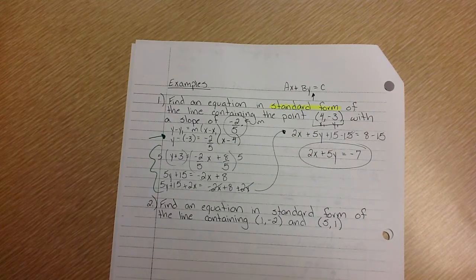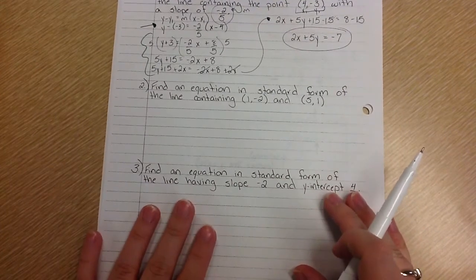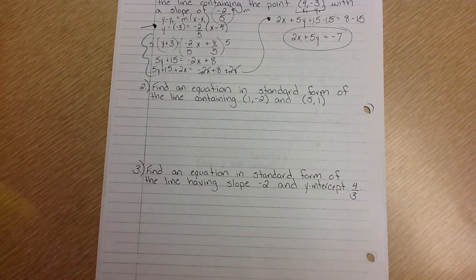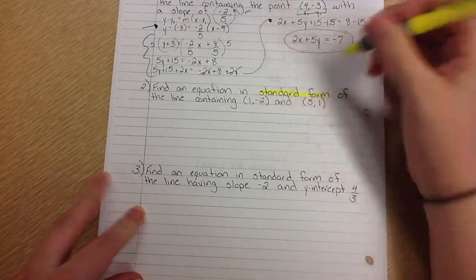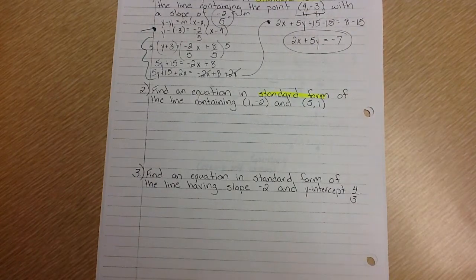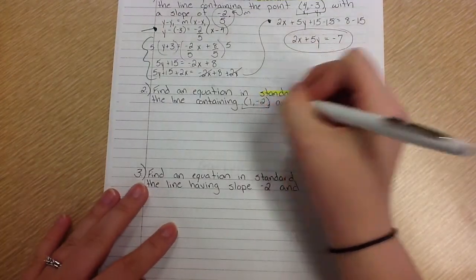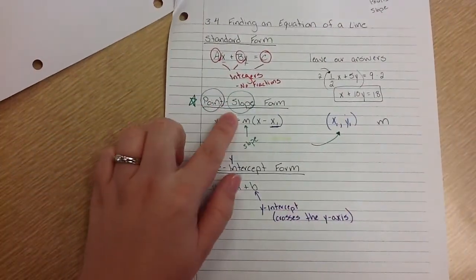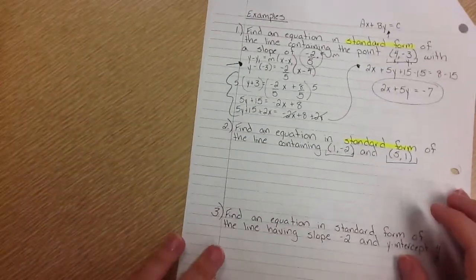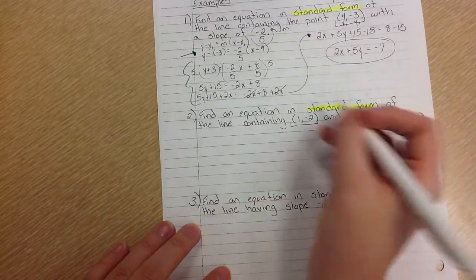Okay. Number 2. Find an equation, again, in standard form of the line containing, here they just give us 2 points. Well, if you notice on the front, I don't have a point-point form, but I do have point slope. And if I know 2 points, I can find the slope. So that's the first thing I'm going to do is find the slope.